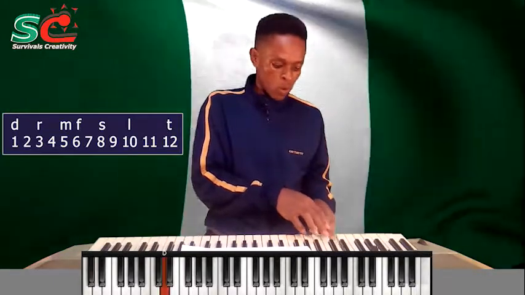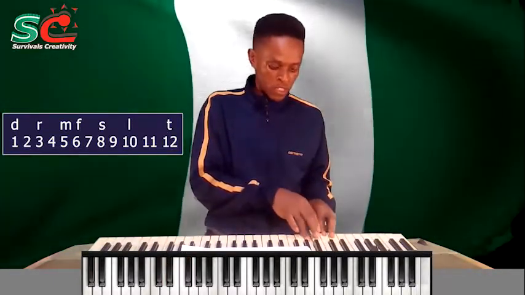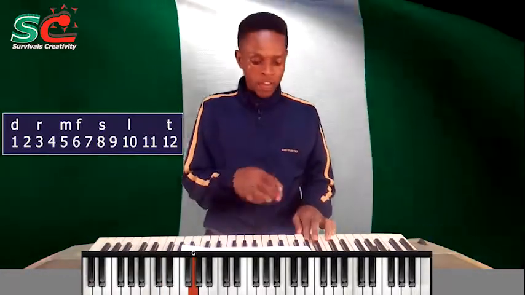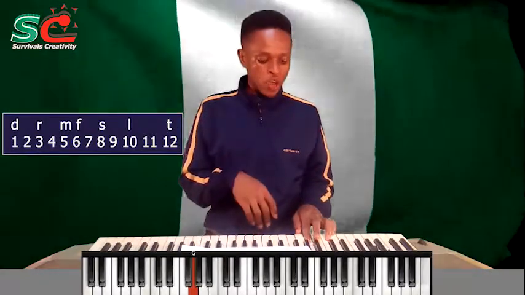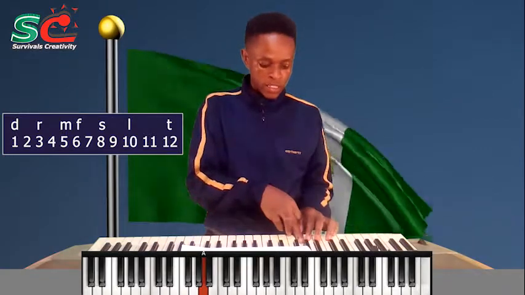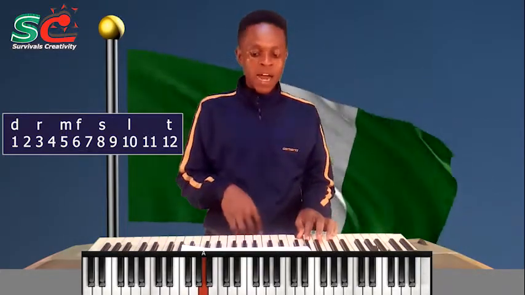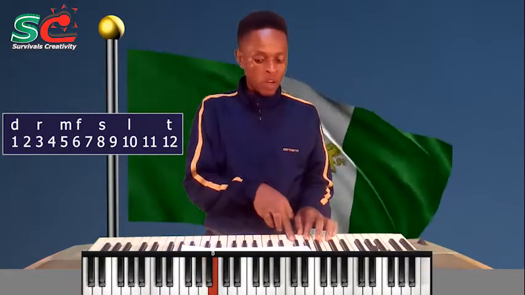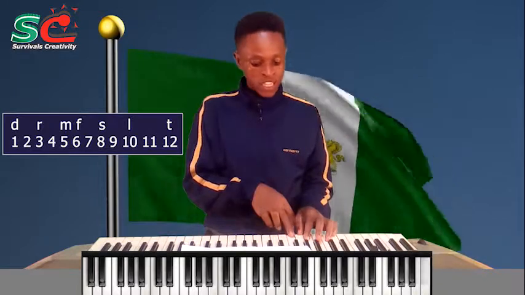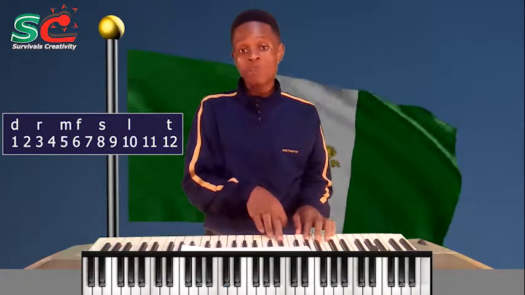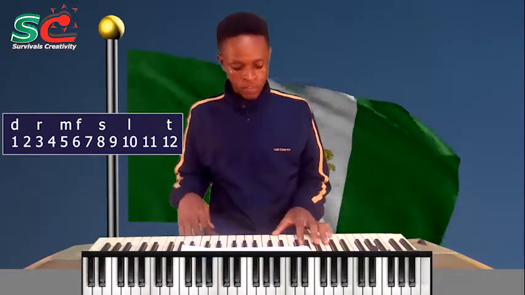Our fa is the sixth note. So this is 1, 2, 3, 4, 5, 6. This becomes our fa: do, re, mi, fa. Our sol is the eighth note. This is fa, which is 6, 7, 8. This one becomes our sol. Our la is the 10th note. This is 8, 9, 10. This becomes our la. And then our ti is the 12th note, which is 11, 12. This becomes our ti. Then we get to the octave of that same D.